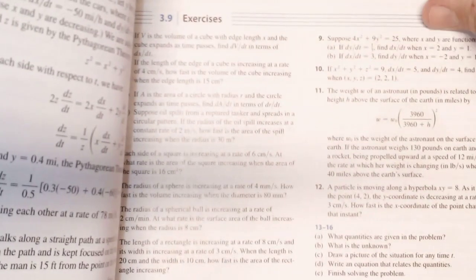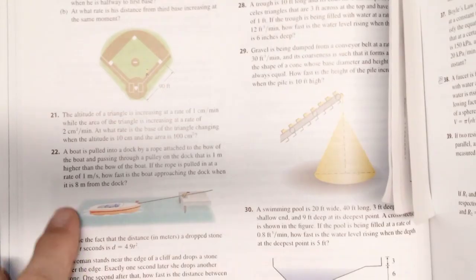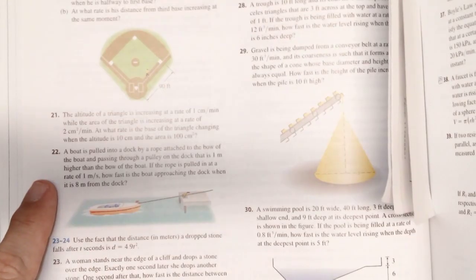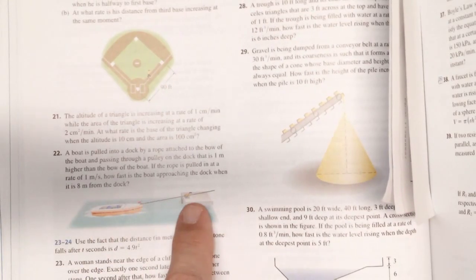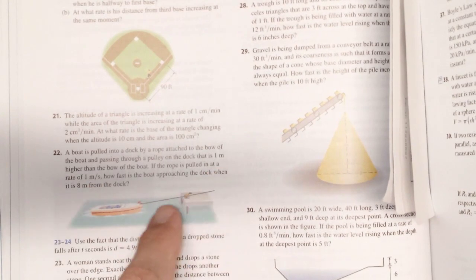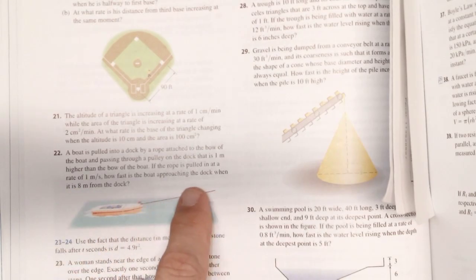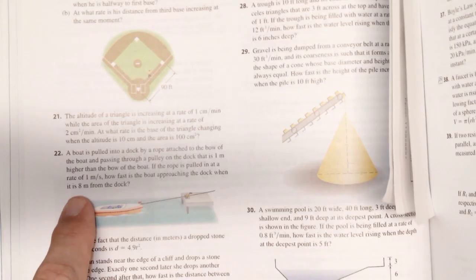Let's pull a problem from the text. Here you go. Problem number 22. A boat is pulled into a dock by a rope attached to the bow of the boat, passing through a pulley on the dock that is 1 meter higher than the bow of the boat. If the rope is pulled in at a rate of 1 meter per second, how fast is the boat approaching the dock when it is 8 meters from the dock?